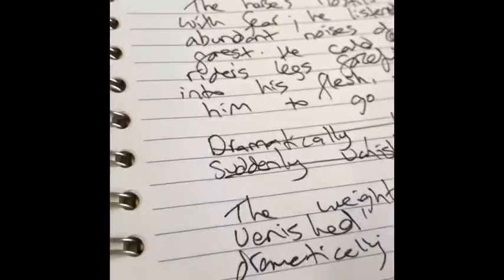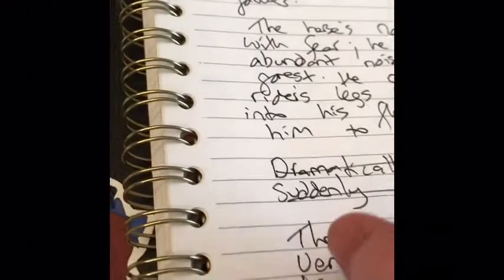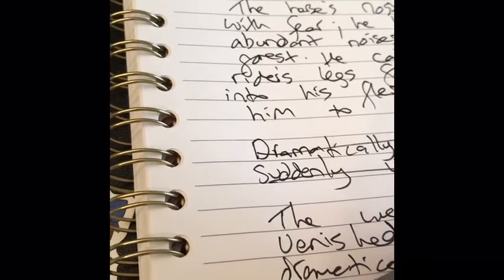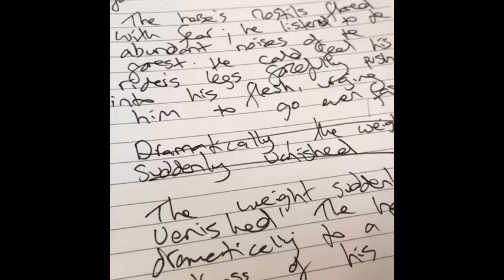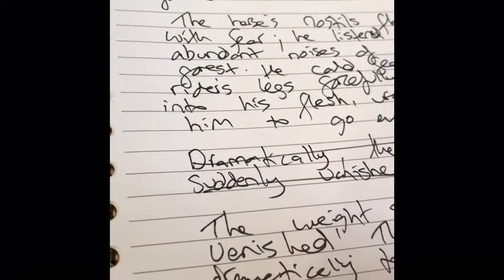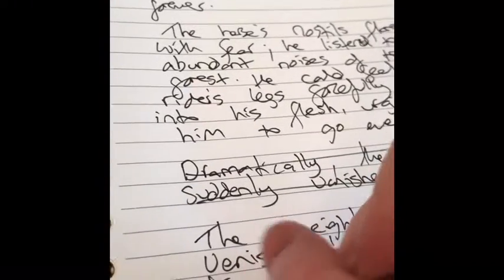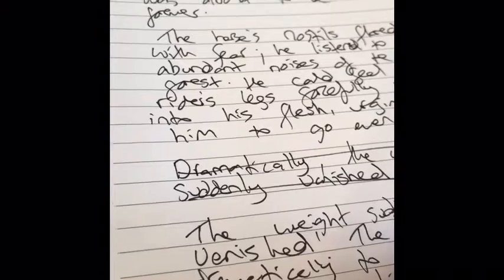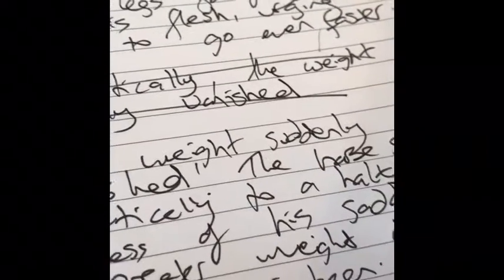What next? The emptiness of his saddle was a greater weight than his rider had ever been. Okay.